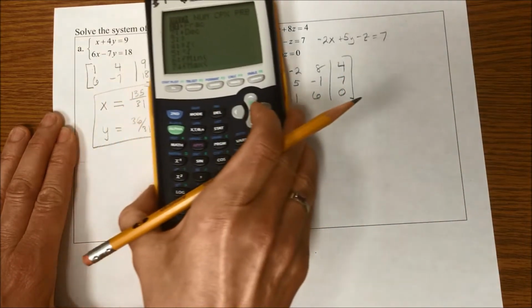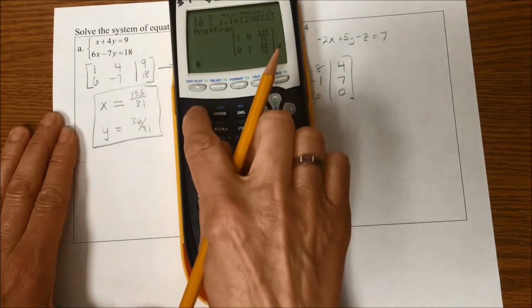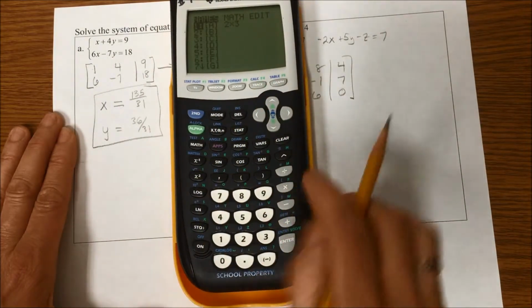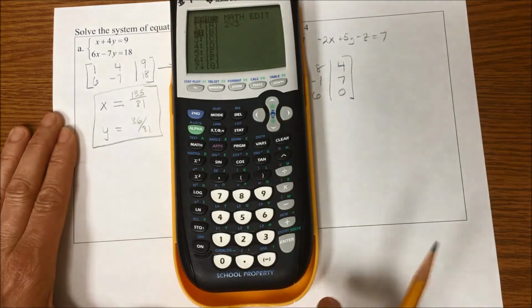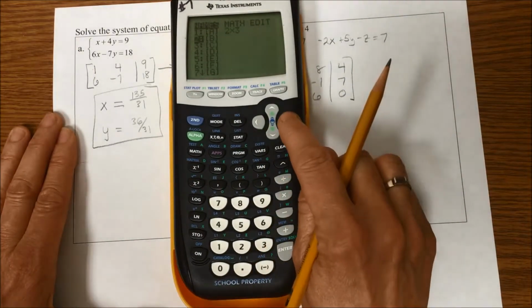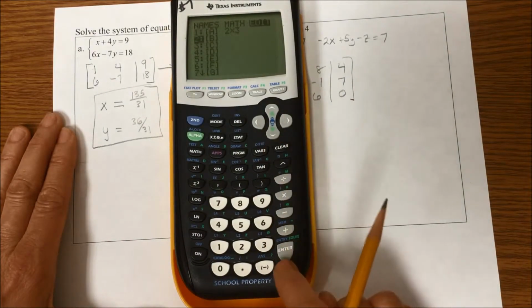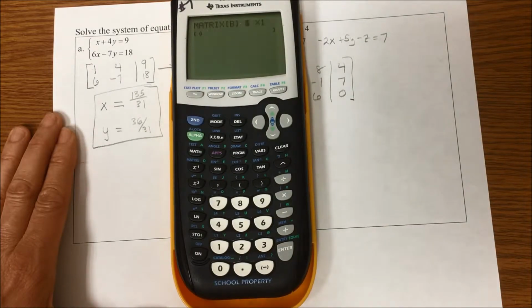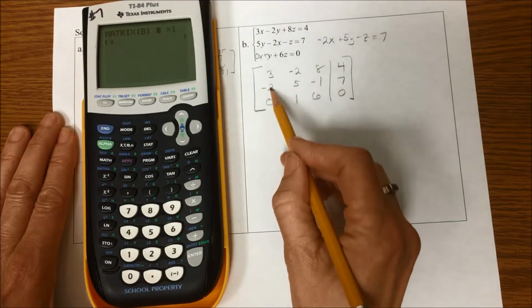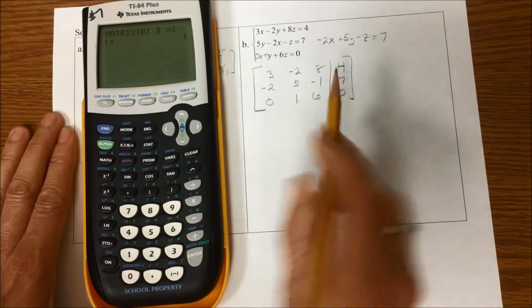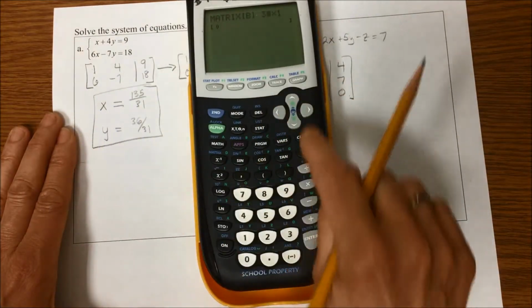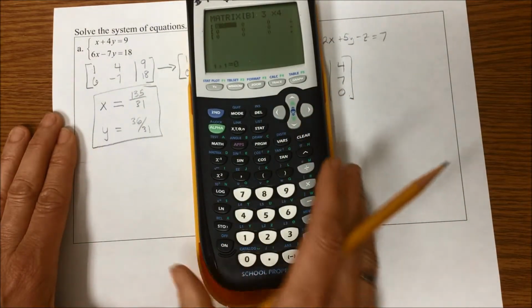I need to put this matrix in. So going to my matrix menu, I'm going to go with matrix B. And I want to edit matrix B. Okay, it is a 3 by 4. So 3 by 4.